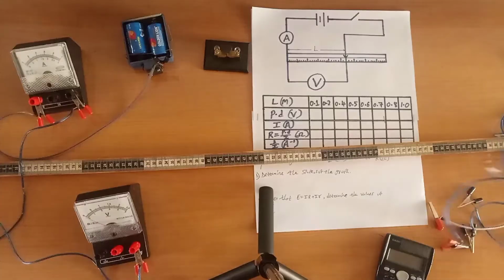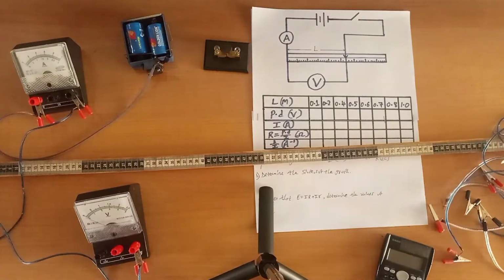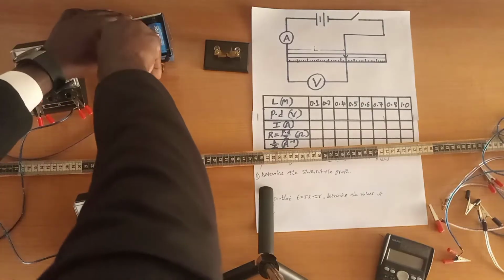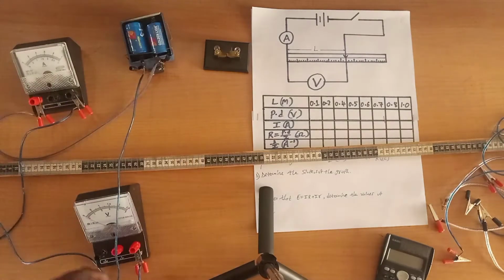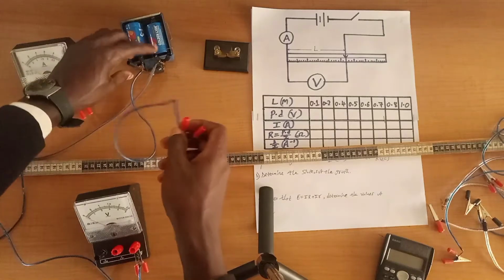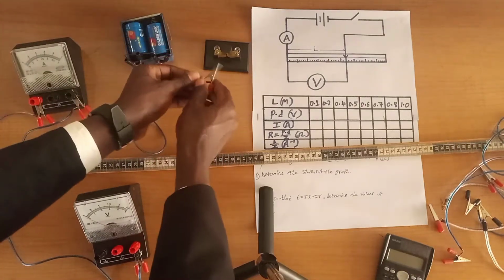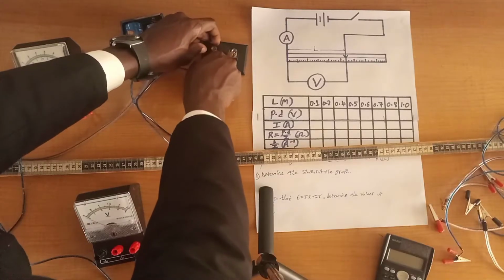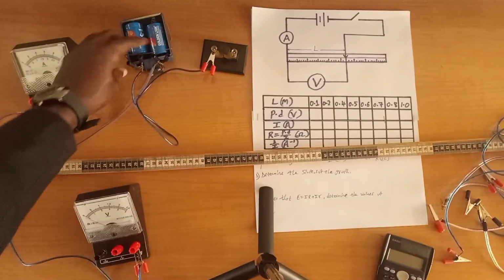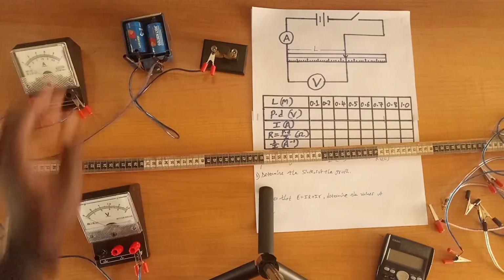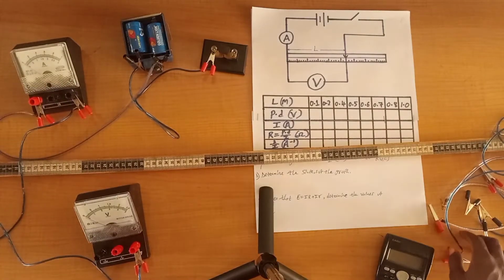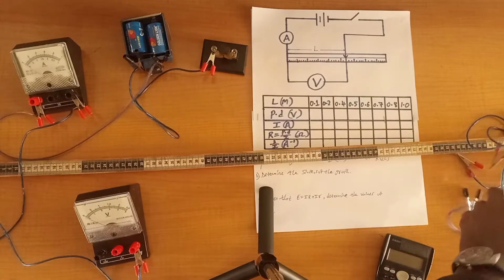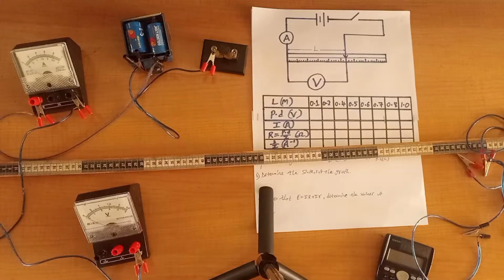So one wire from the negative terminal goes straight to the switch. And then from the switch straight to the nichrome.